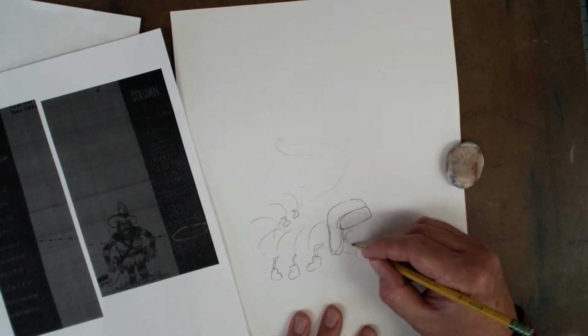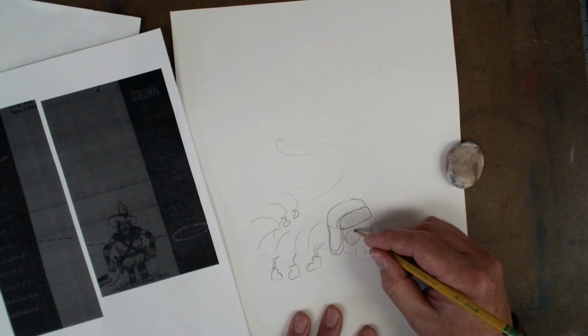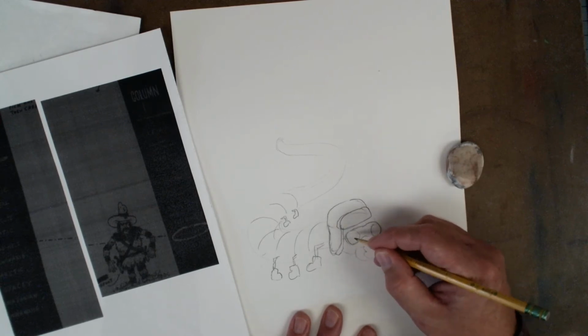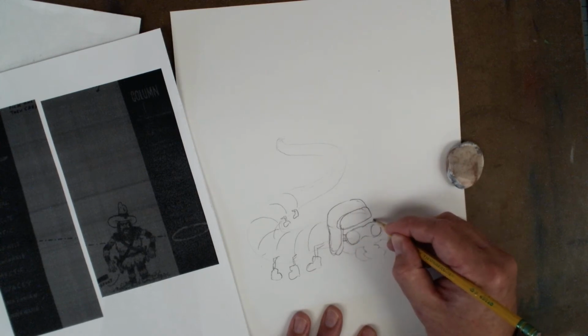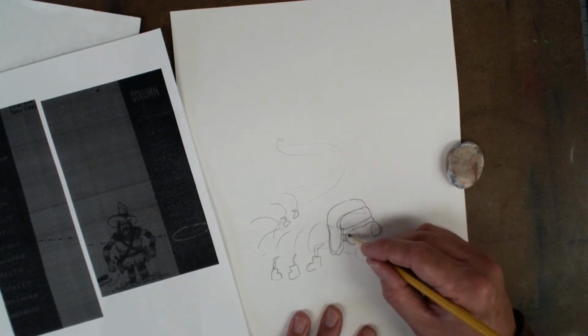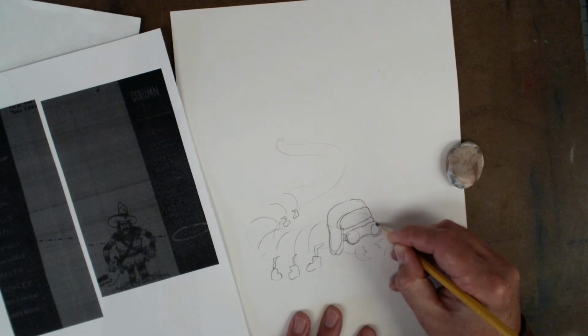So I really try to stay away from using maybe objects you can find online. You know, that's great. I know that a lot of you guys are really good at drawing various things that you see, but I really, really prefer you taking this and coming up with something off the top of your head.